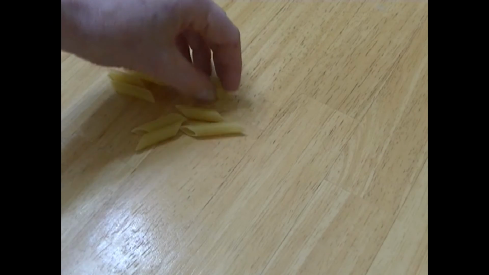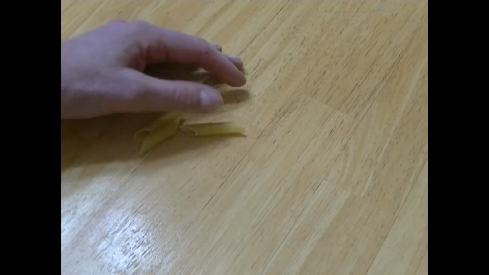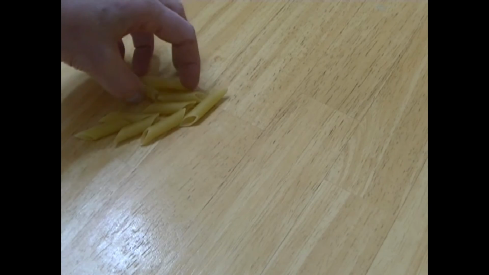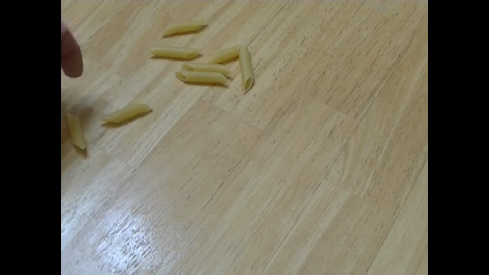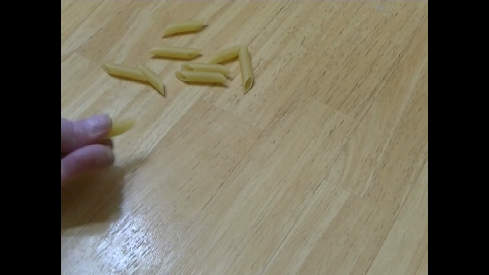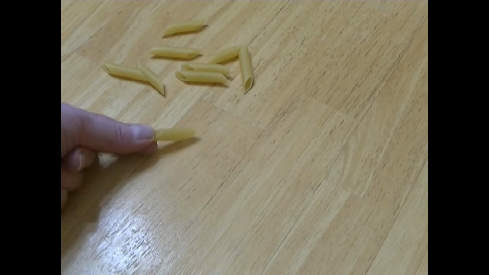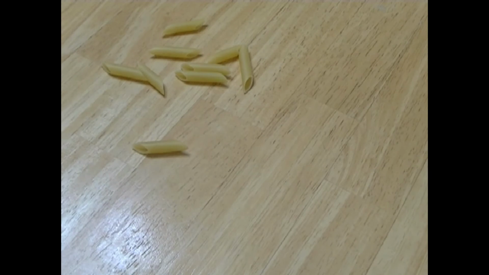5 plus 4 equals 1, 2, 3, 4, 5, 6, 7, 8, 9. Ooh, is 9 gonna be odd or even? Let's pair them up. There's a pair. There's a pair. There's a pair. Here's a pair, but uh-oh, look what? There's one guy left. 9 is an odd number.